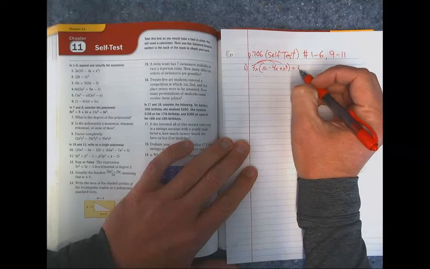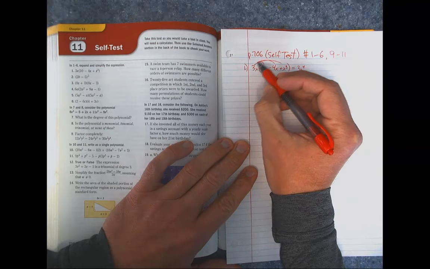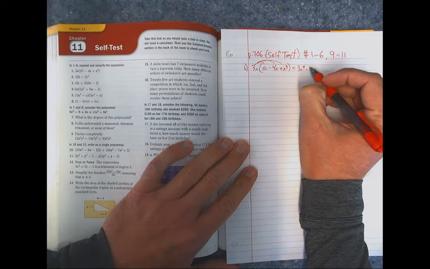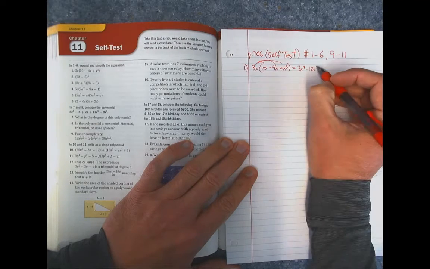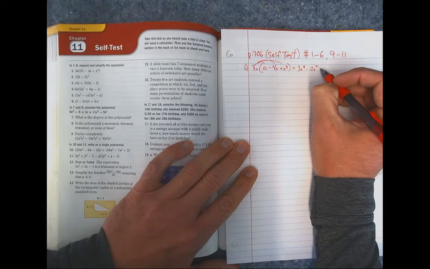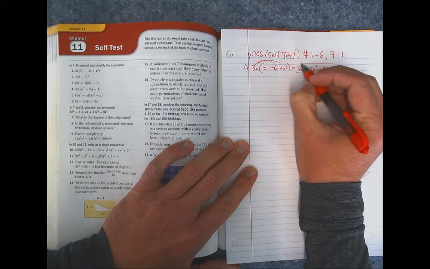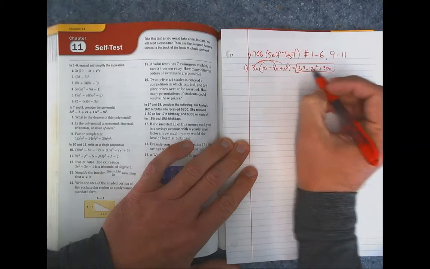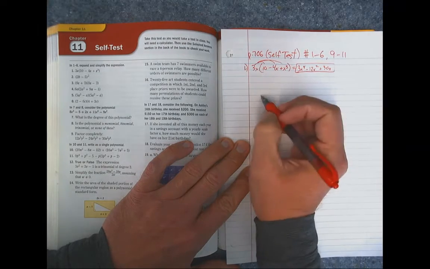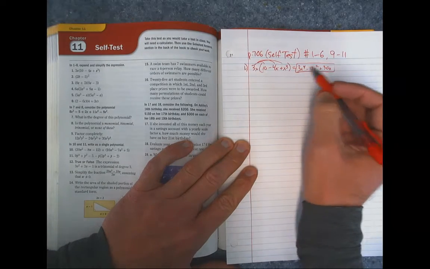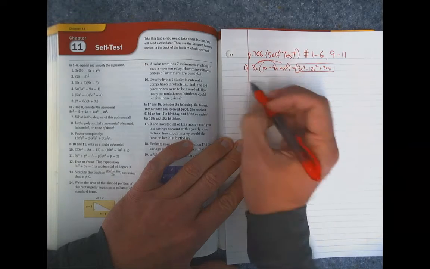That's going to be 3x to the fourth. Then I'm going to go to here. That's going to be negative 12x. X times x is squared. And then here, that's going to be positive 30x. And because I saw the greater powers to begin with, this is already in the correct order. If you didn't have it in this order, but you still had all the right numbers, that's fine.